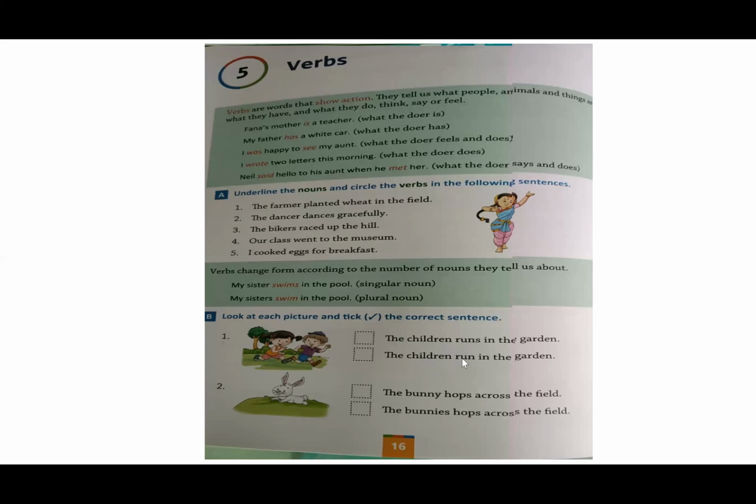Okay, next. The bunny hops across the field. And second is, the bunnies hops across the field. Now, you can see the picture. There is one bunny. So you will use s in the verb. So the correct sentence is the top one. The bunny hops across the field.